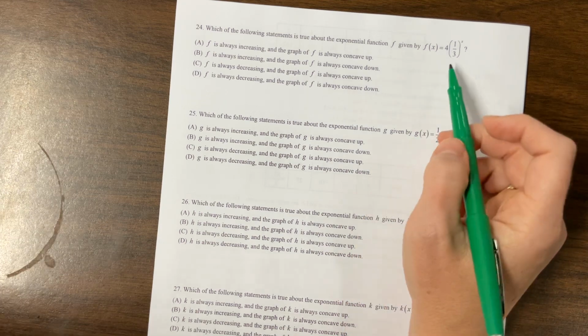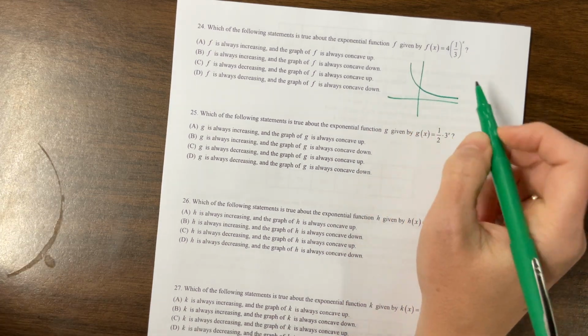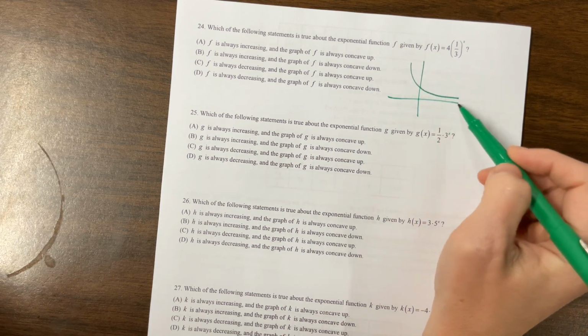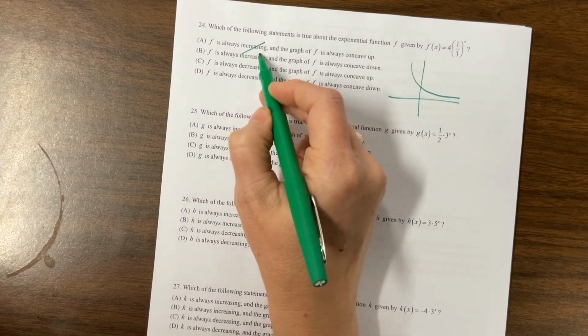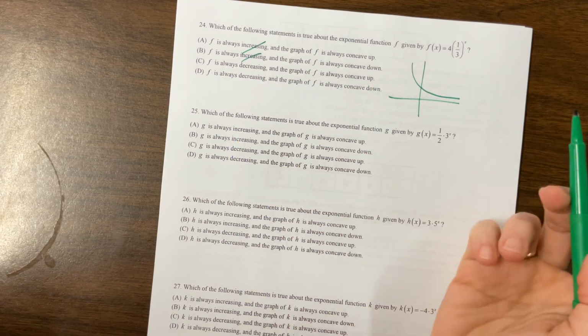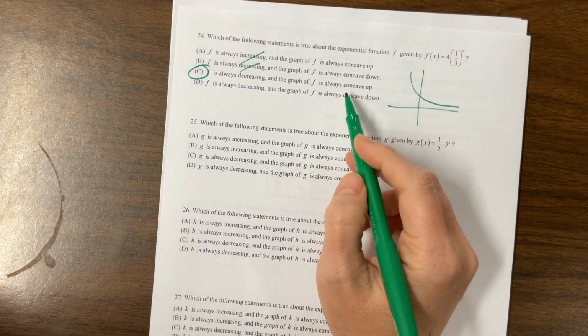It's concave. Okay, so here, when we look at this one, what's happening? This is an exponential decay. It's looking something like that. So the graph is decreasing, but it's concave up. So decreasing, we don't want increasing, and it's always concave up. There you go.